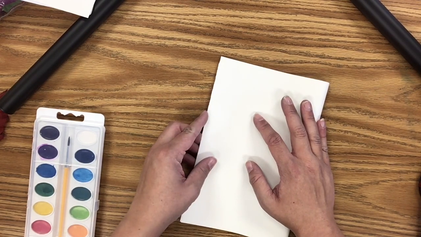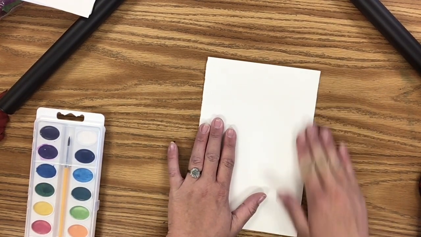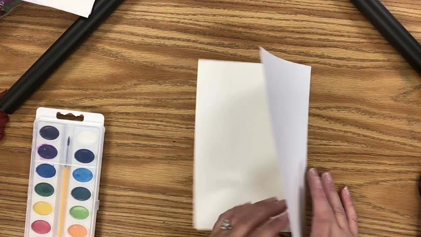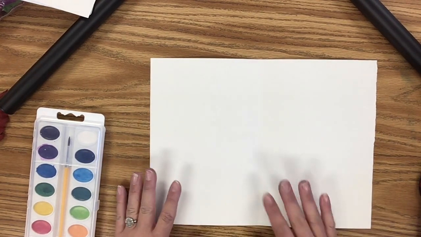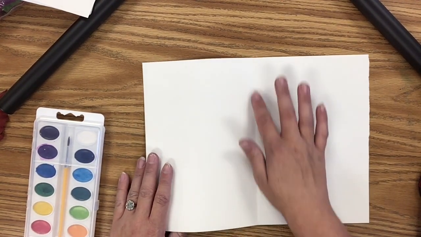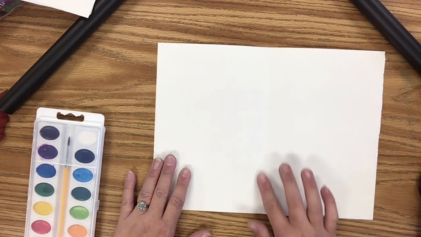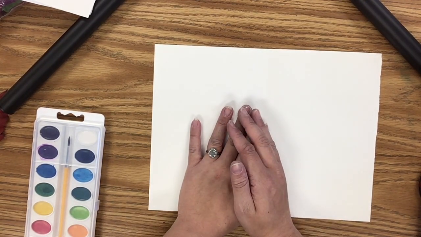All right, so go ahead, fold that paper for me. Notice I folded it horizontally, or what a lot of people like to refer to as hamburger style. I like to refer to it as horizontal. Use those correct terms. And then unfold it. So now you have that crease down the middle. All that crease is for is to show us where one group of color ends and the other begins.